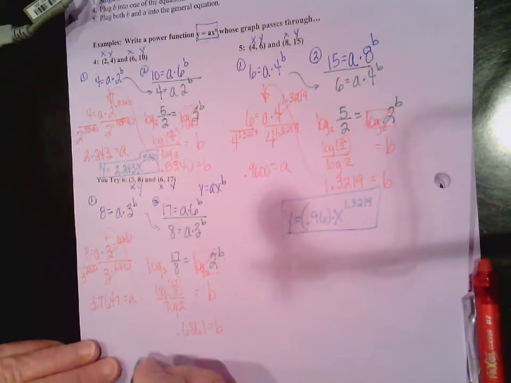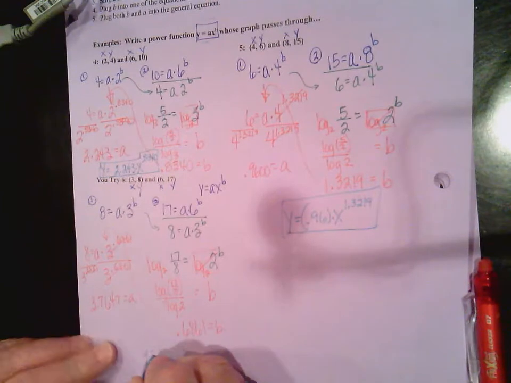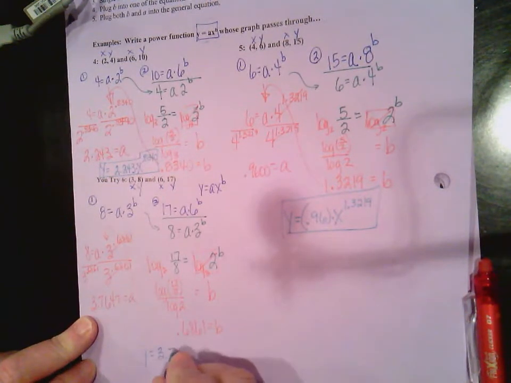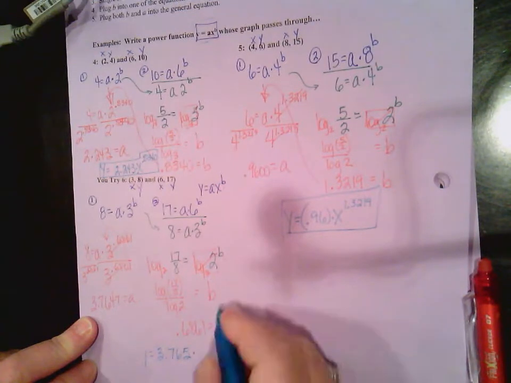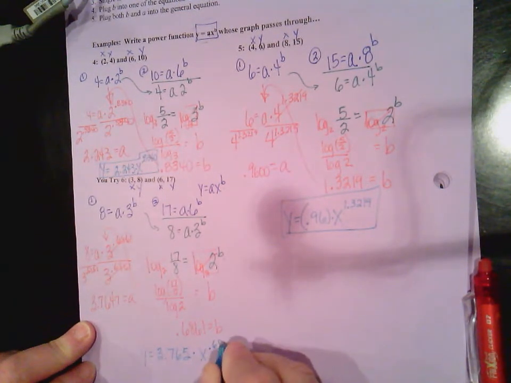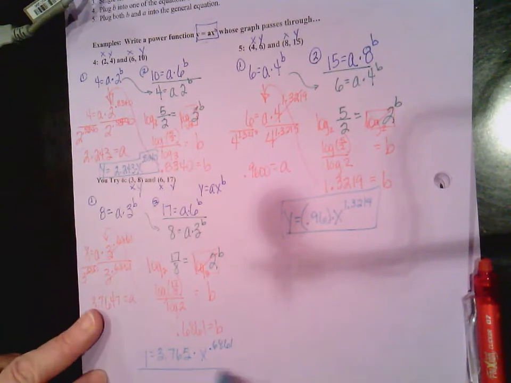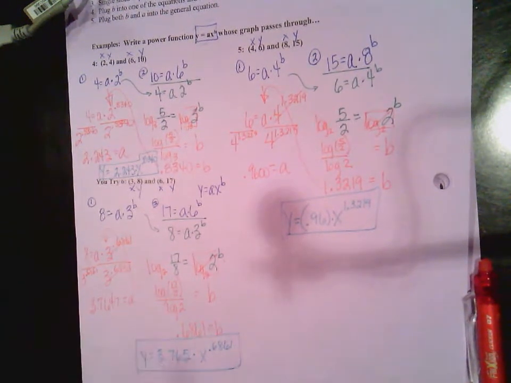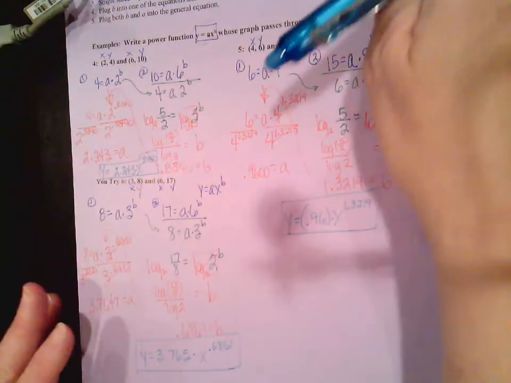So my equation is y equals my a value, 3.76, I'm going to round it to 3.765, times x to my b value, 0.6861. And that's your answer. Okay, so hopefully that's enough of those to get you through.